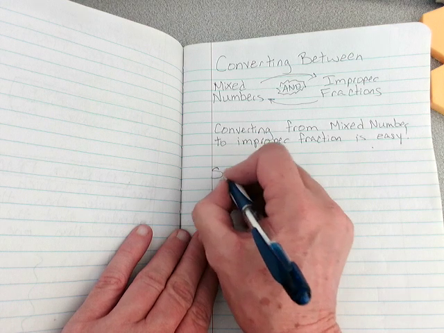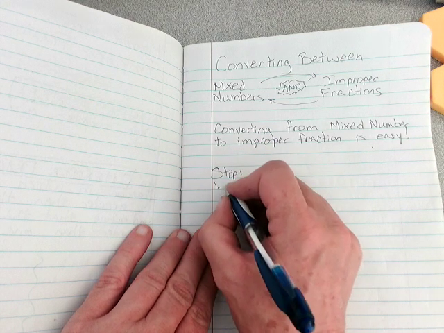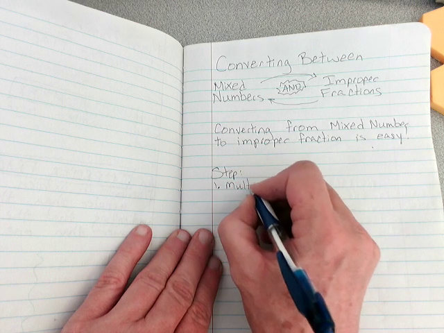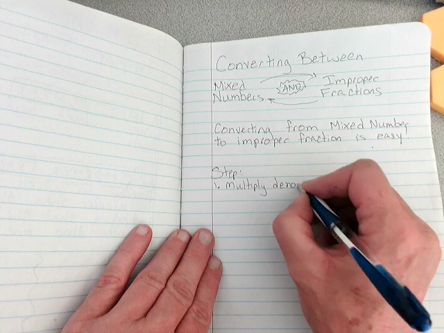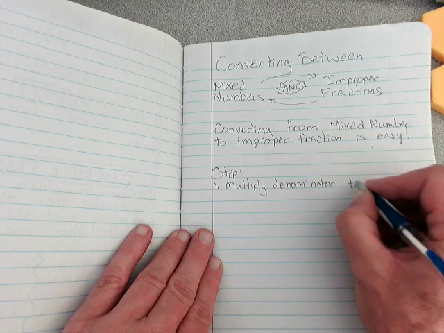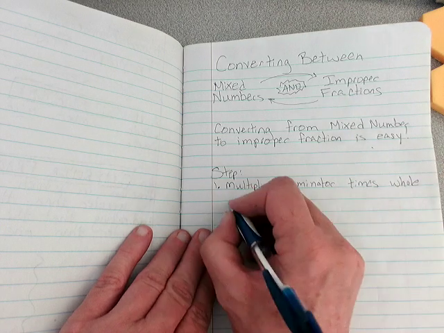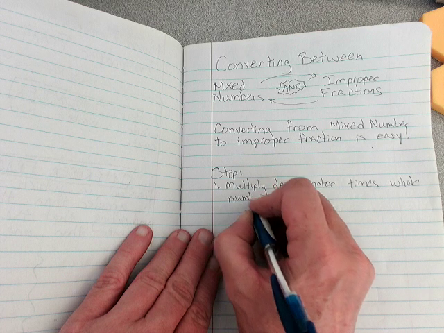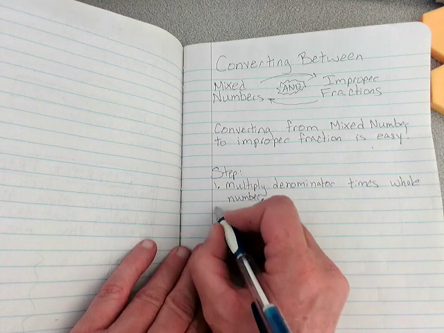I'll show steps. Step 1, multiply denominator times whole number. Remember, you can always pause the video to catch up.